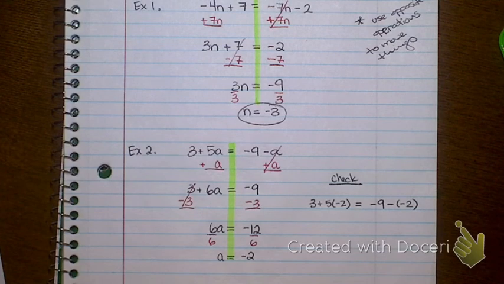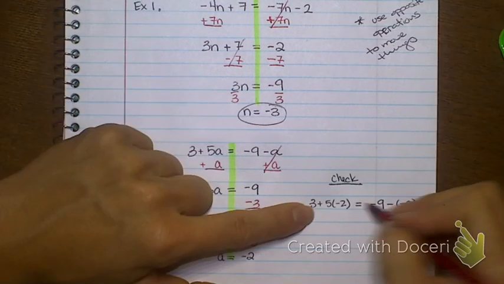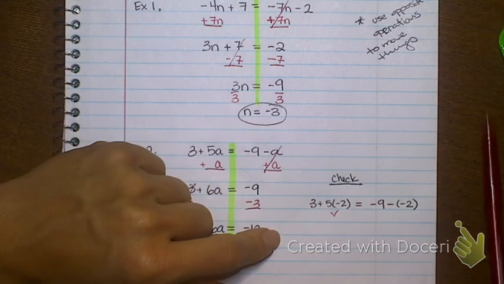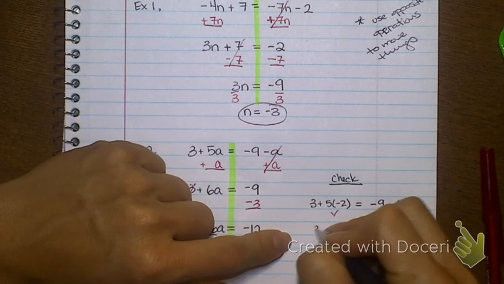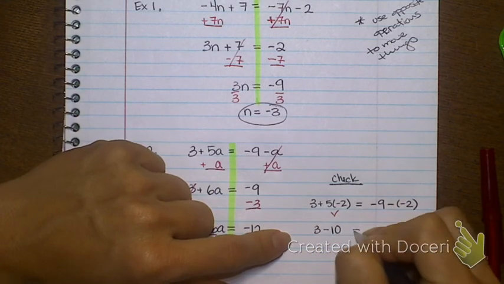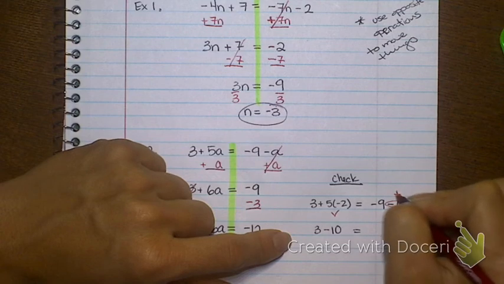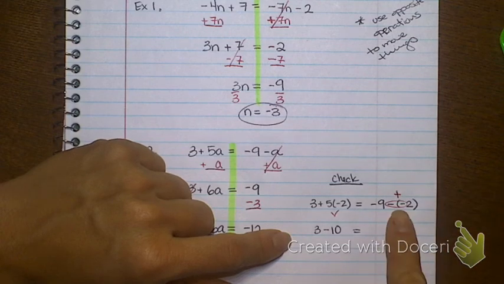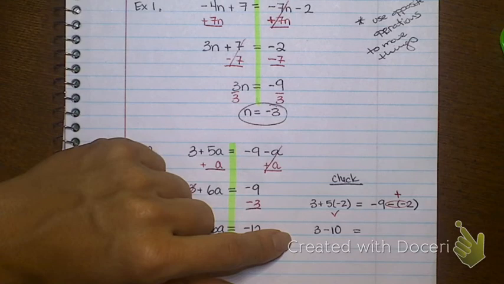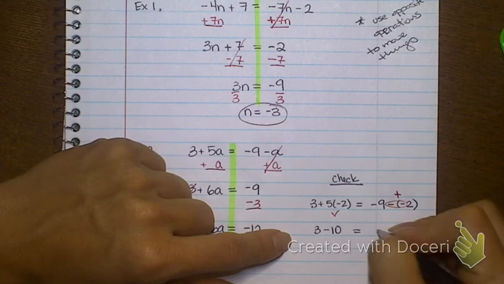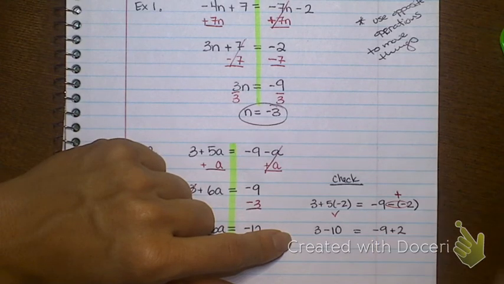Okay, so let's check. On this side, what's 5 times negative 2? Negative 10. Okay, on this side, this becomes a plus, right? So what's negative 9 plus 2? What does negative 9 plus 2 end up giving me? This part gives me negative 7, right?